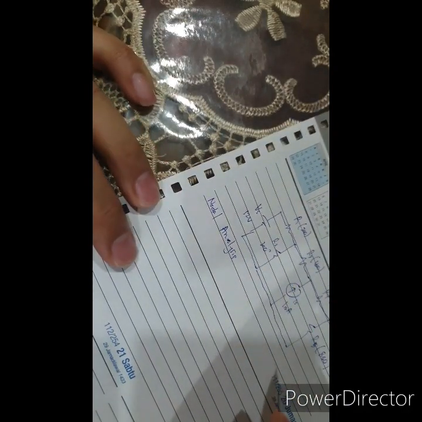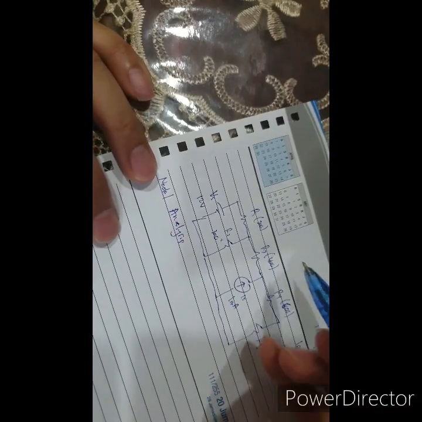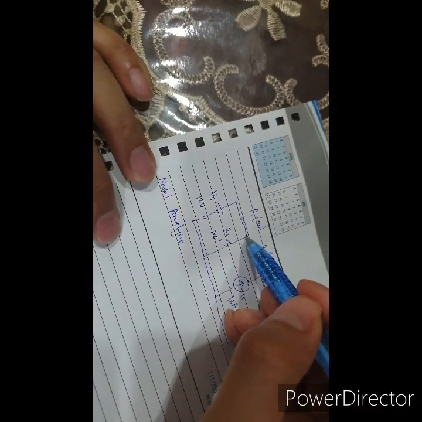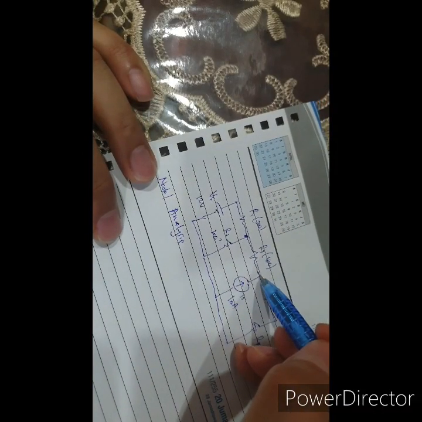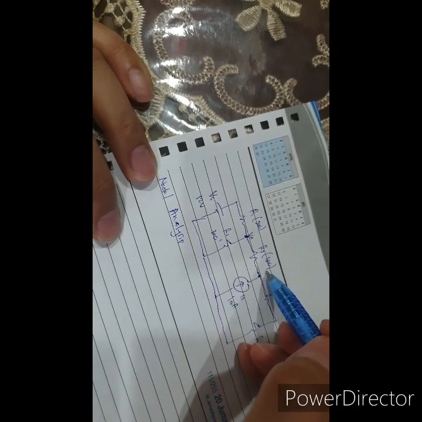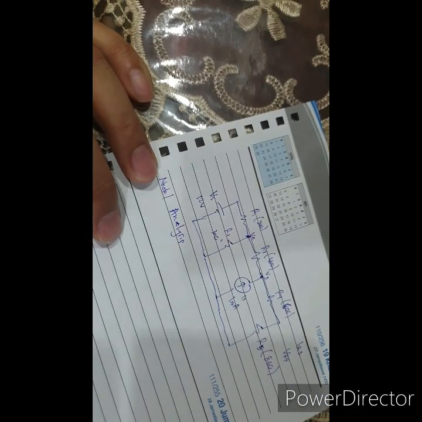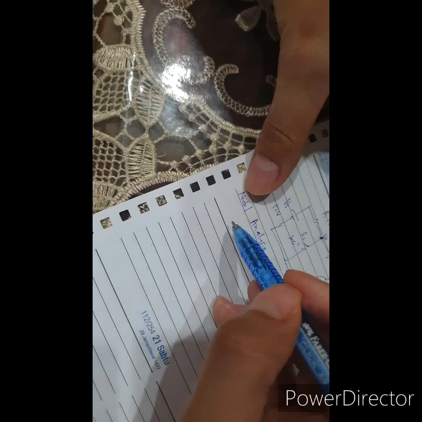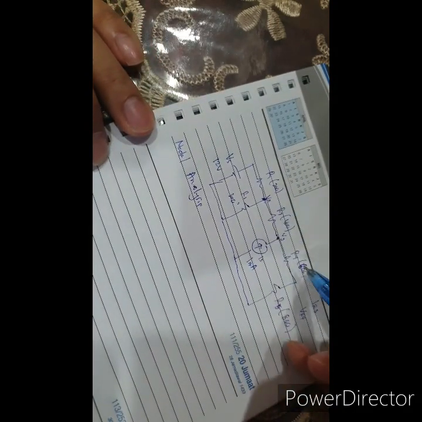So first thing yang kita nak kena ada adalah voltage on the junction. Okay, so we name this one as Vx and we name this as Vy. Okay, so nodal analysis. Okay, so this one is Vx, this one is Vy.